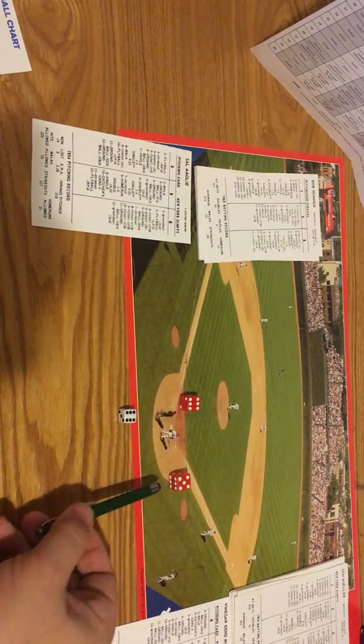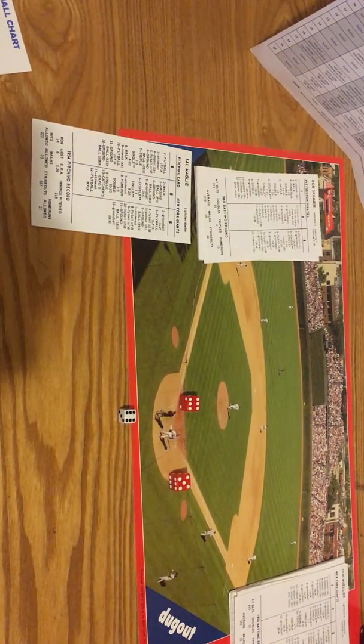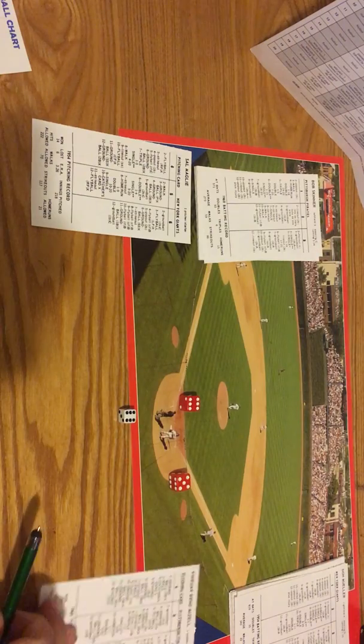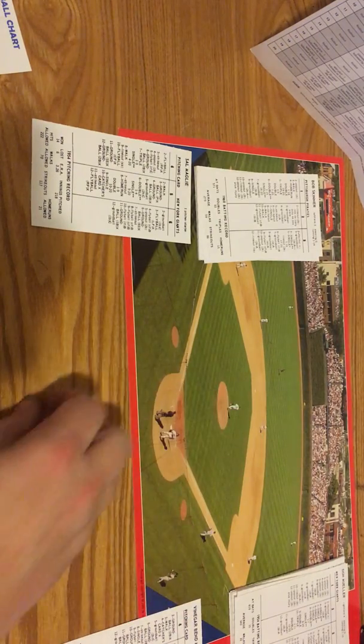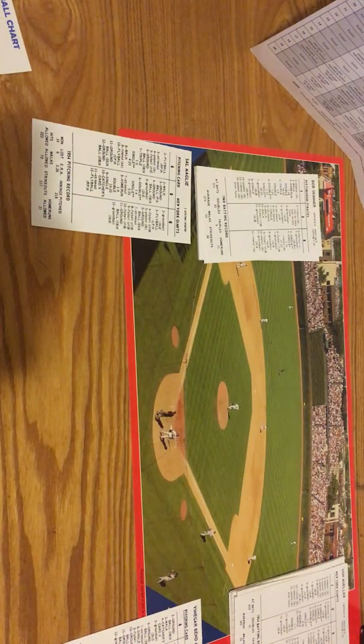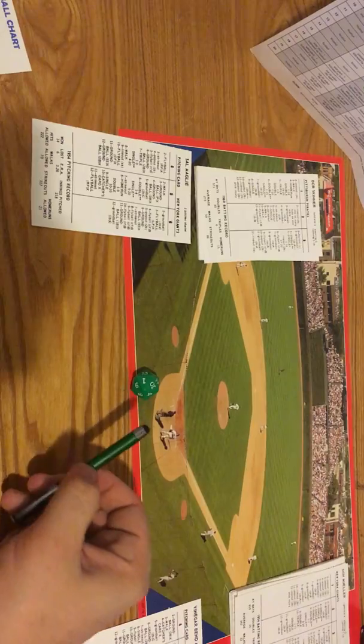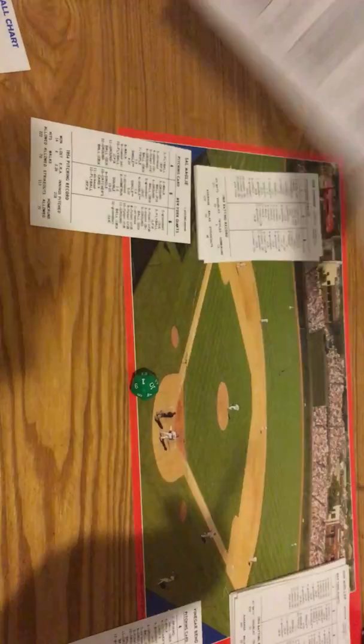6 and 11, 6 and 11. The fly ball to right field, X chart. The right fielder for the Pirates is a 1 defensively, and is Mr. Clemente. 10. So right fielder, 1 defensively, 10, out.